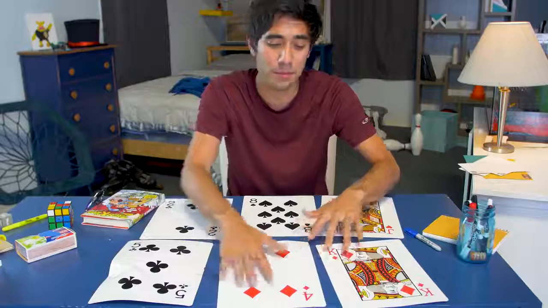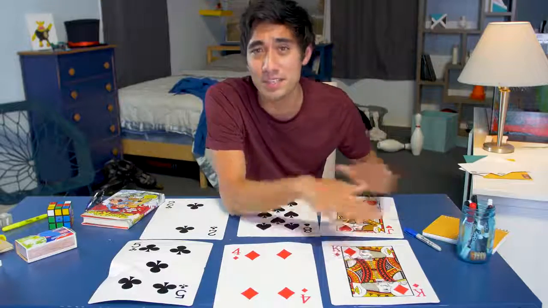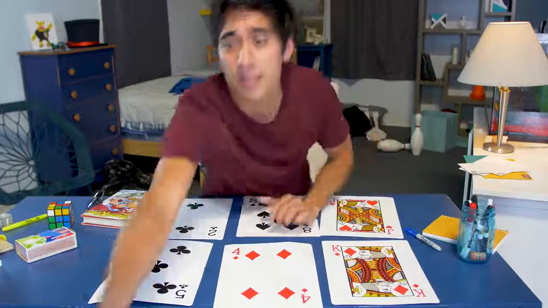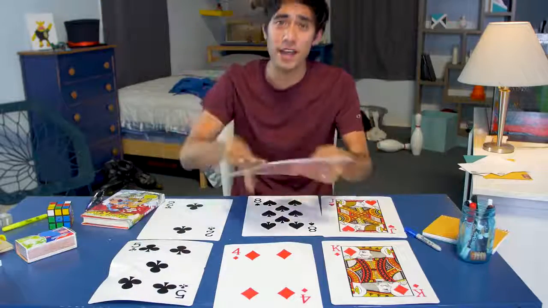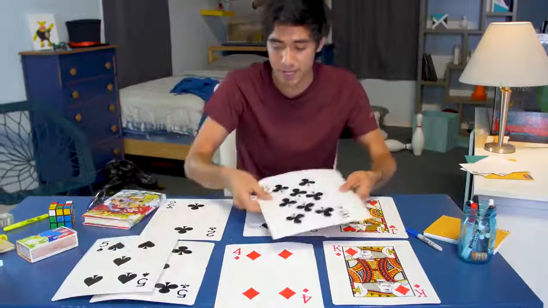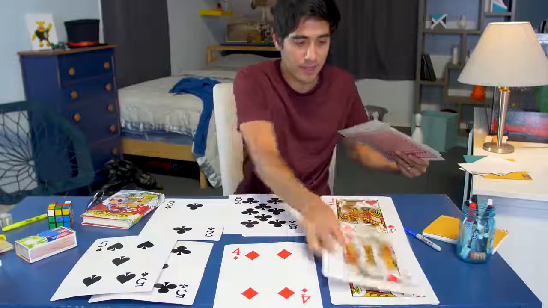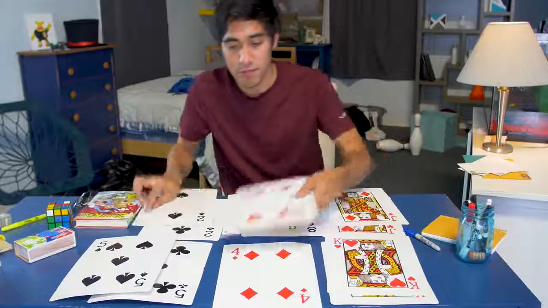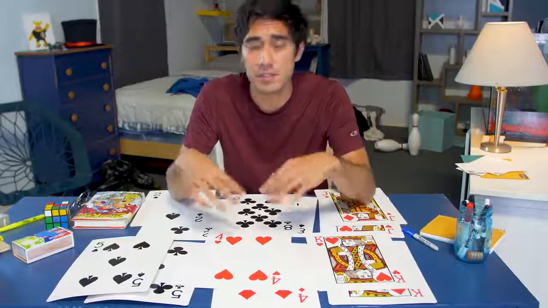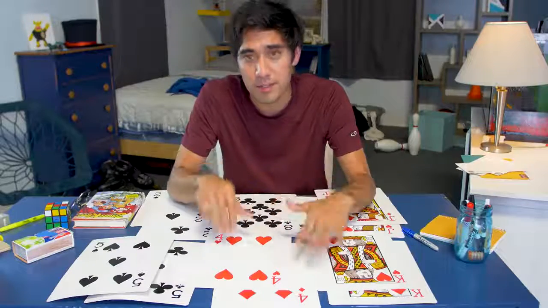You have a 5 of clubs, 4 of diamonds, king of diamonds. It doesn't matter what cards you put out here, as long as you have the duplicates. The 5 of spades, we have the 8 of clubs and the 8 of spades. We've got the king, the jack, the 2, and the 4. They're just different suits, same number, same color, different suits.